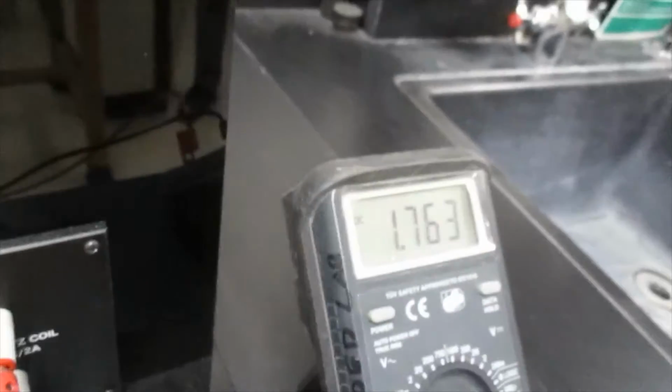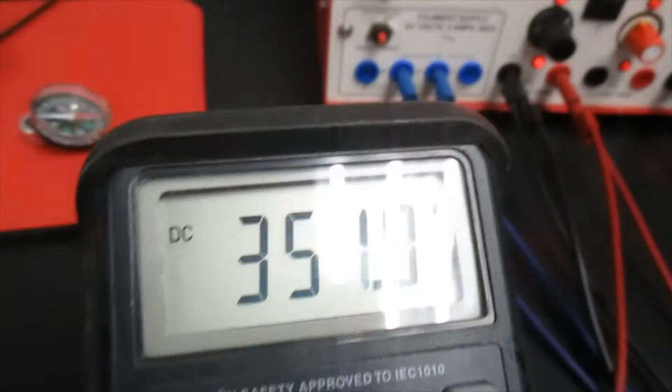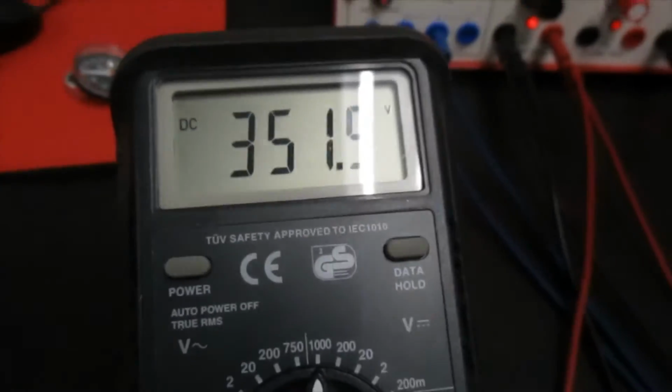So at this point, it's reading 1.762 amps, and that's the current in the coil. And you can use that current, or whatever value is given, to calculate the magnetic field, which is given in your lab description. And here we can observe the voltage, 352 volts, and that is also needed in our calculations as we discussed before. So we can adjust the voltage here and see what happens to our radius of curvature, and we can adjust our current and see how that also affects this.